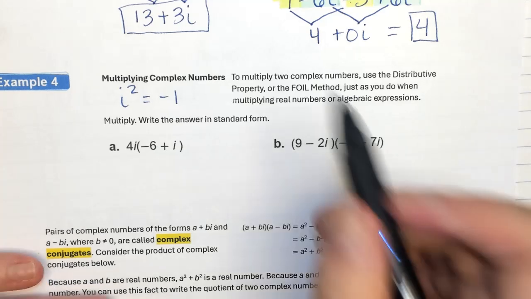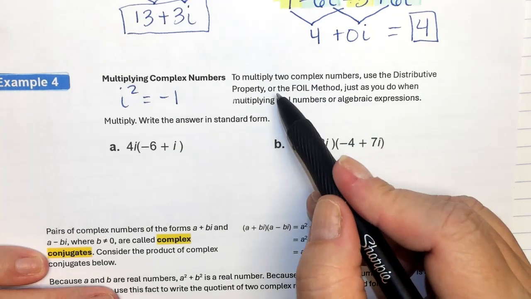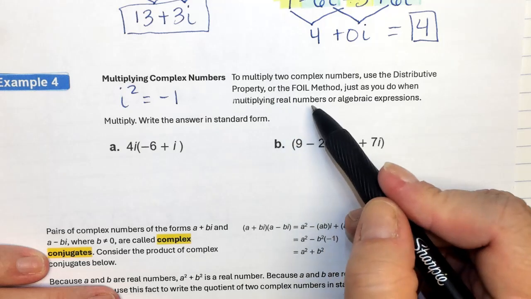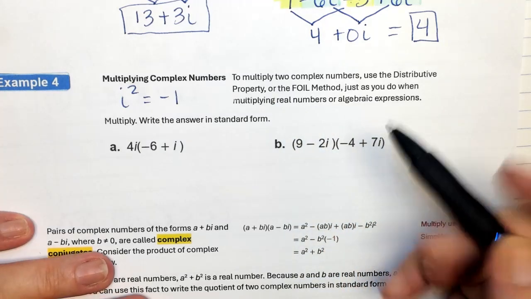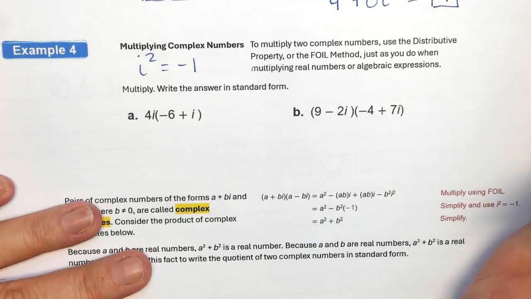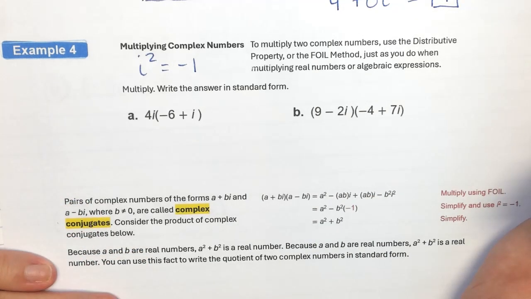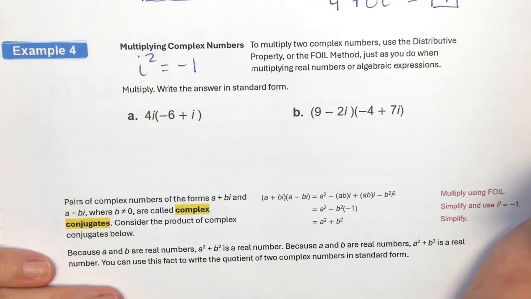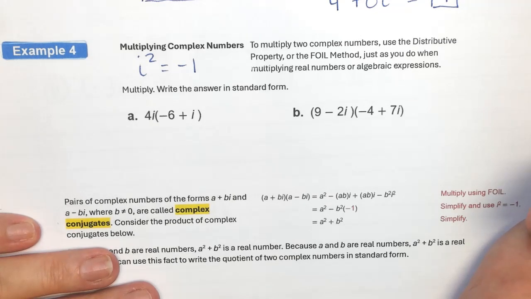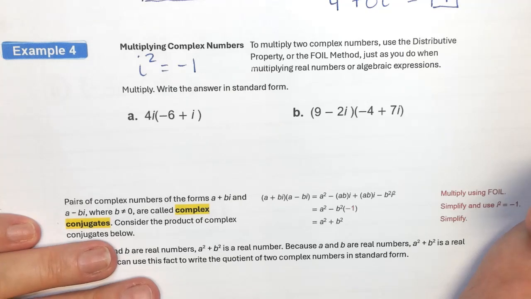All right, so to multiply two complex numbers, you use the distributive property or the FOIL method, just as you do when multiplying real numbers or algebraic expressions. So for those of you that enjoy the FOIL method, or you like it, you understand it, I am okay with you using it. What I have noticed over the years of teaching is a lot of times with the FOIL method, students leave off parts. So I like to use the box method because then that way I know that nothing's left behind.